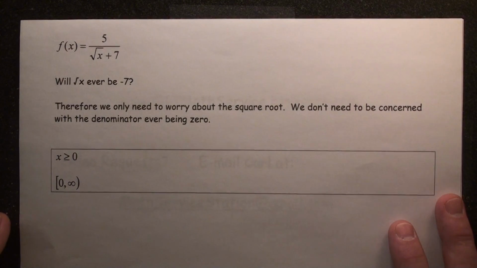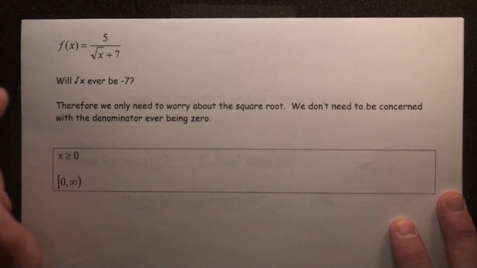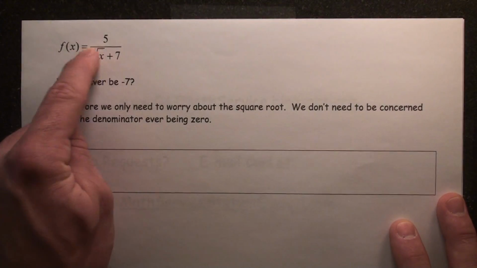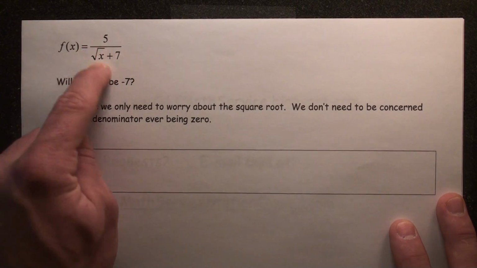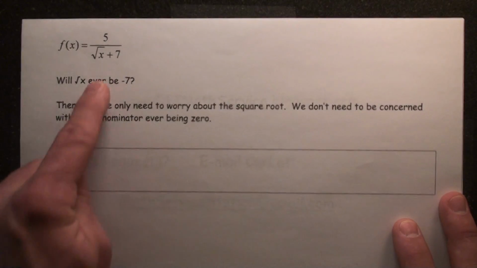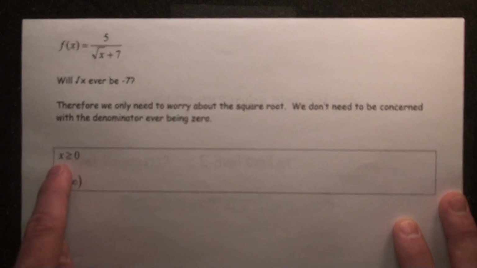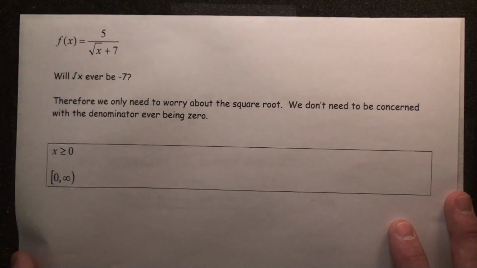And then here's an interesting one. Will the denominator ever be 0? No, because this will always be a square root, which will be 0 or above. So therefore, we only have to worry about the square root. Therefore, 0 to infinity, and we're all set.